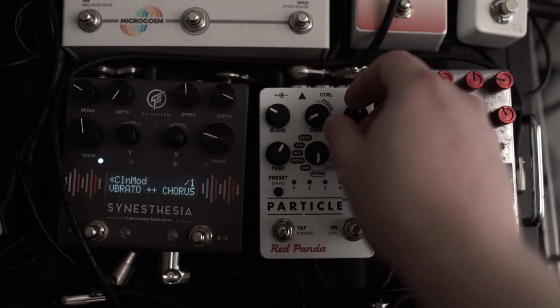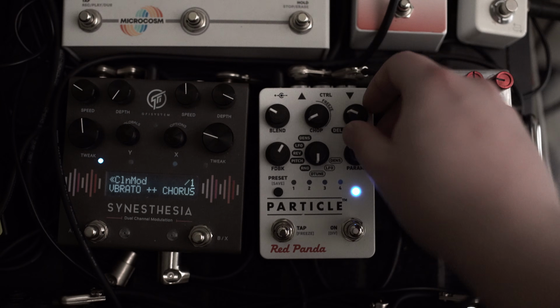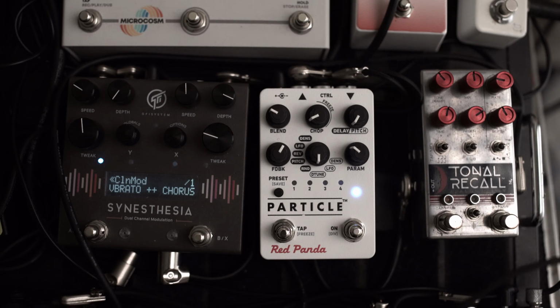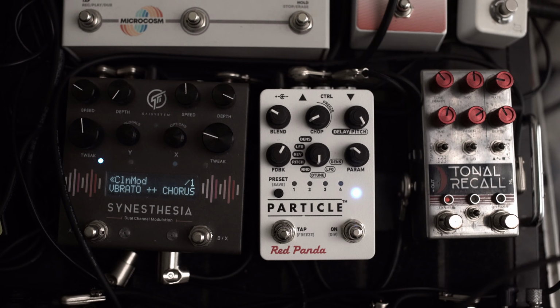But the real magic is when we move this knob around. We can now free pitch all of our delay sounds. We have access to an octave down through an octave up.